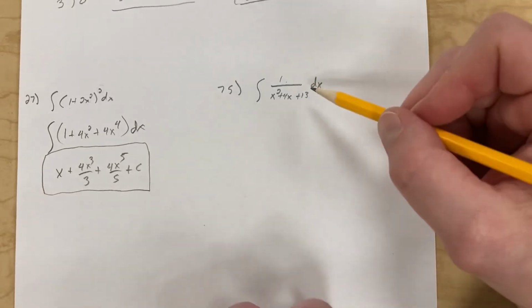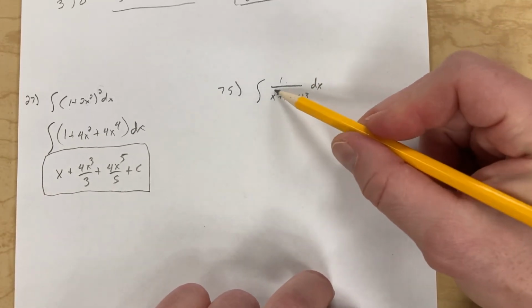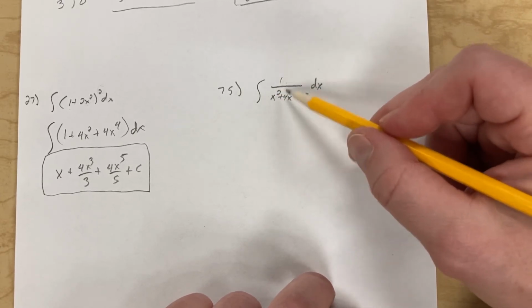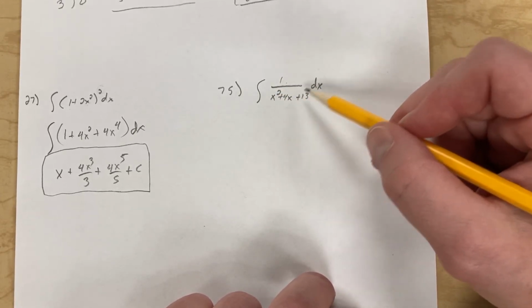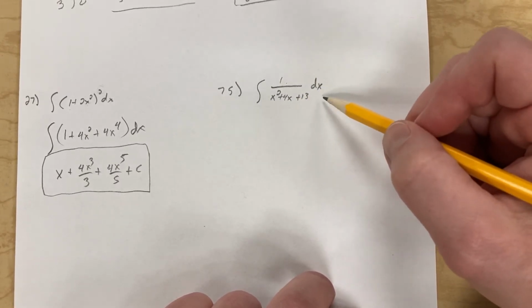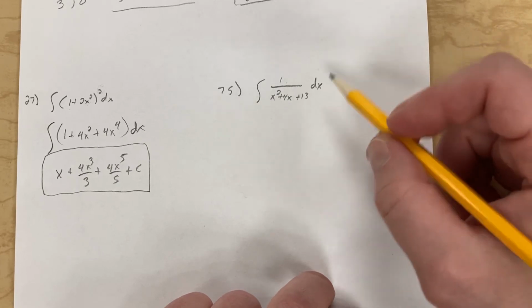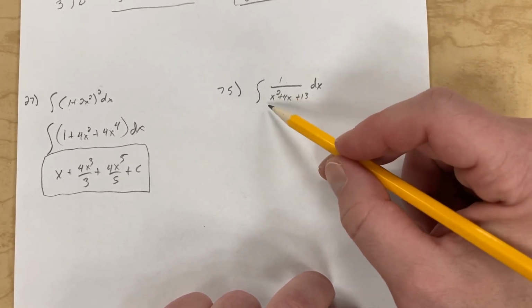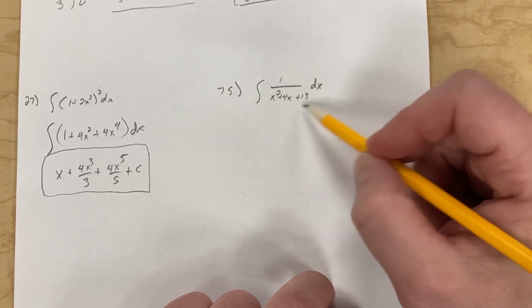Now we get to 75. And if I think about u sub, the problem is if I do the whole bottom as the u, I'm going to get a 2x plus 4 in the dx part, and there is none of that to cancel out. So you're going to have extra stuff if you try to do a u sub. This doesn't have the square root, so arcsine's kind of out. The only other option that's available to us would be an arctangent.